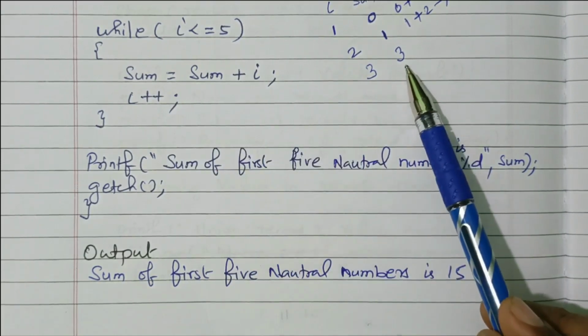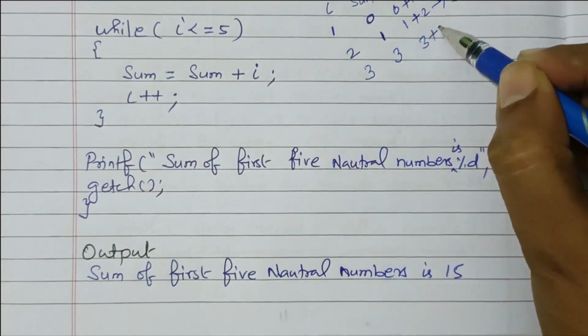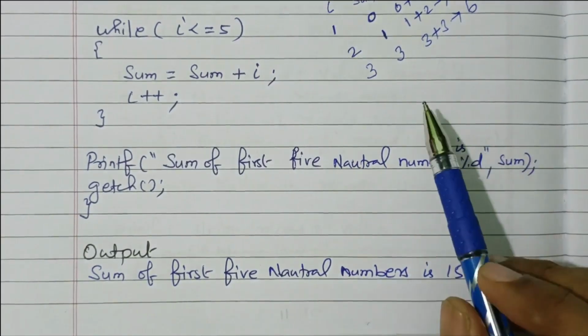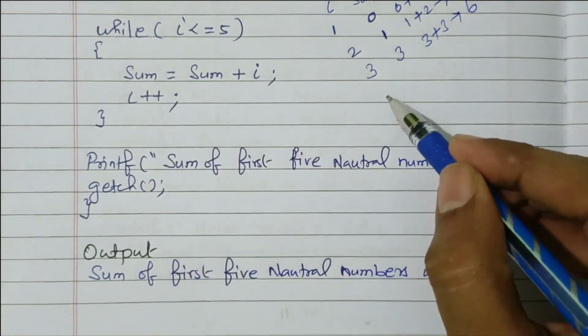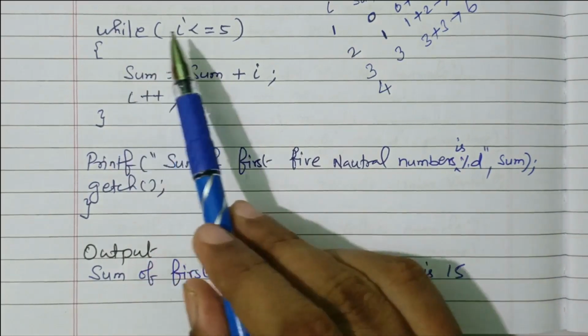What is the sum value? 3. I value also 3. So 3 plus 3, it becomes 6. Right. Now the value is 6. Then I is incremented to 4. Right. Again it will check the condition.